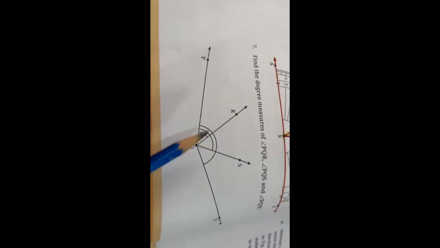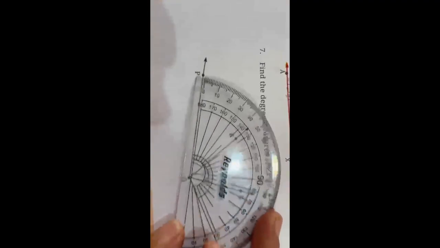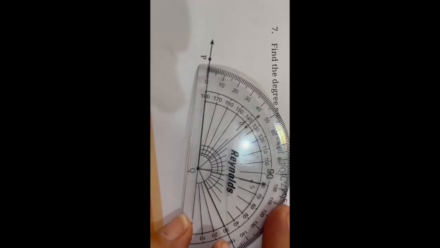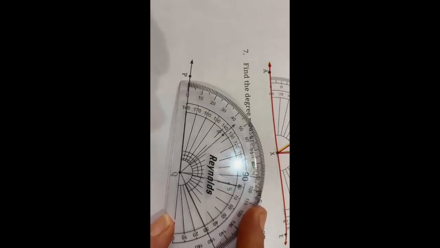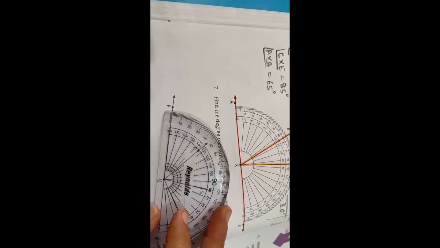Question number 7. Find the degree measures of PQR, PQS and PQT. PQR, as you see, is the angle PQR. If you use the protractor, this is the vertex line and this is the base line. If you check, this angle is coming 45 degrees. This angle is 45 degrees.